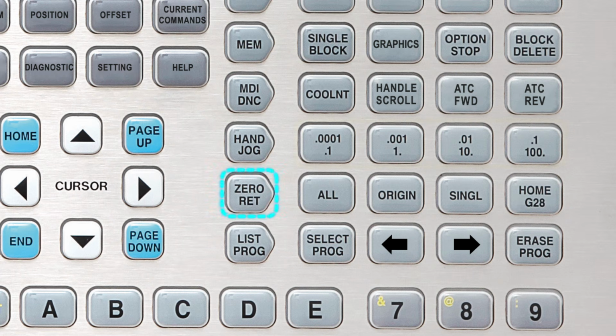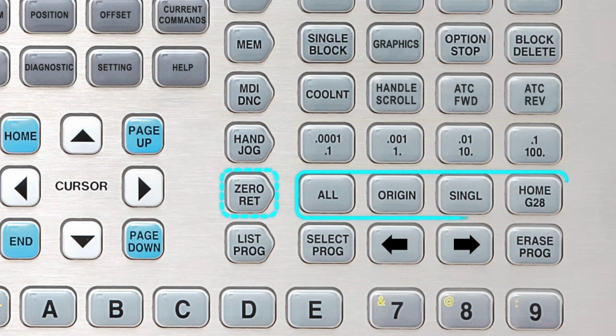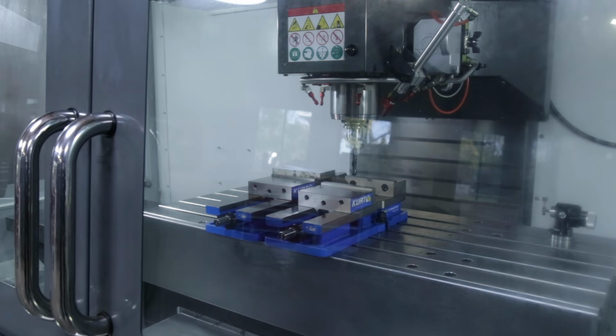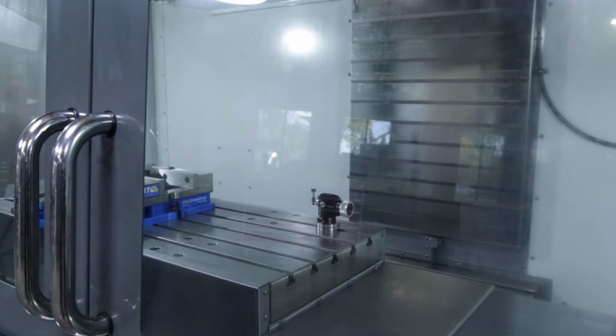The zero return key lets you automatically return each axis to its home position. The modifiers let you choose one or all axes and where each one goes. Home G28 quickly returns the axes to their home positions. It will always return Z axis to home first before X and Y begin to move.